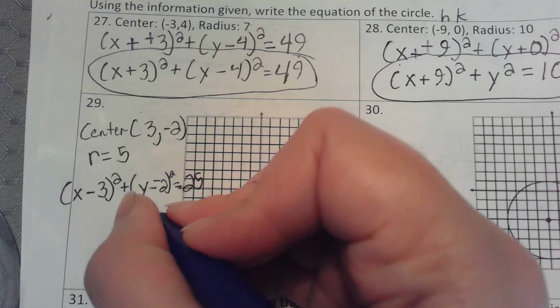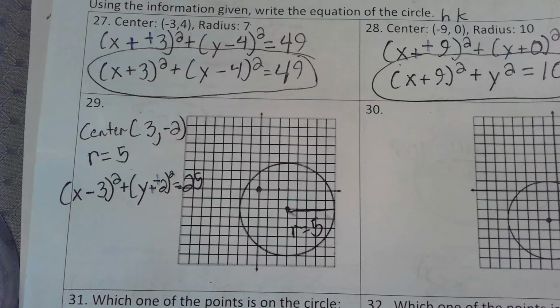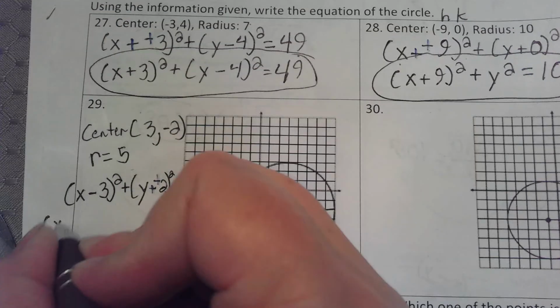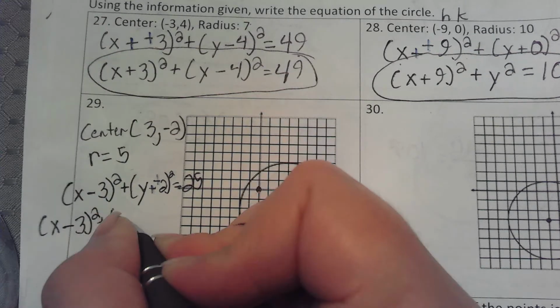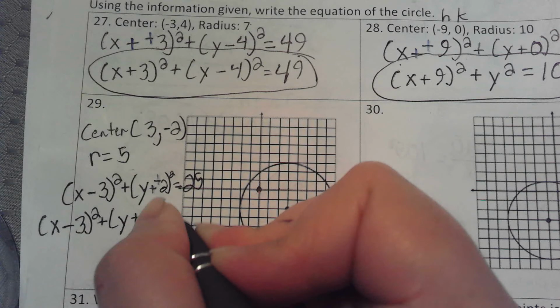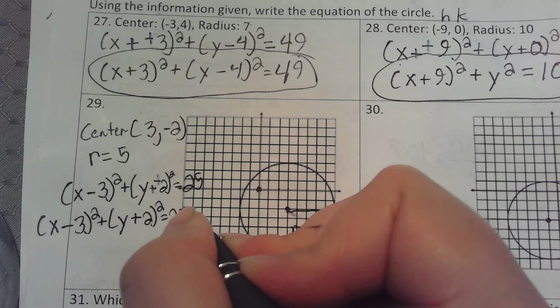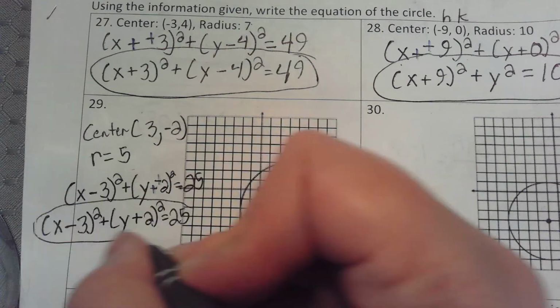So y, keep, change to addition, change to positive. So I'm going to rewrite this. It's going to be x minus 3 squared plus y plus 2 squared is equal to 25. And that is our equation of our circle for this one.